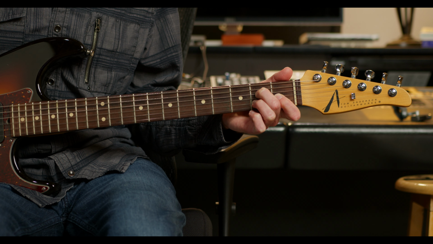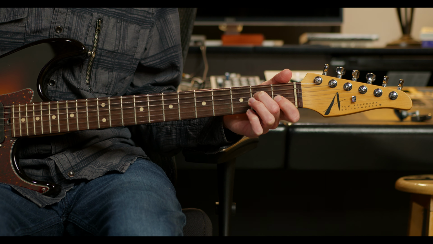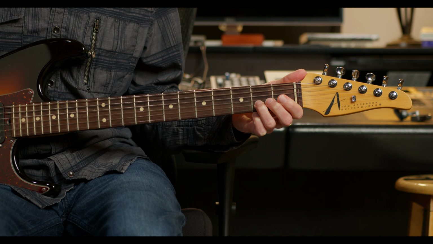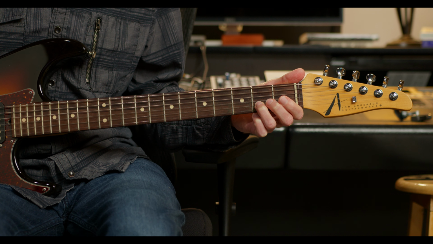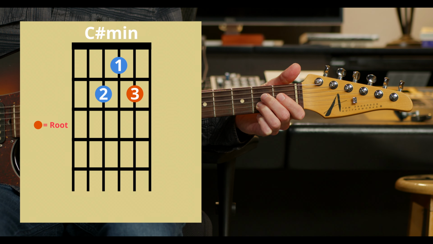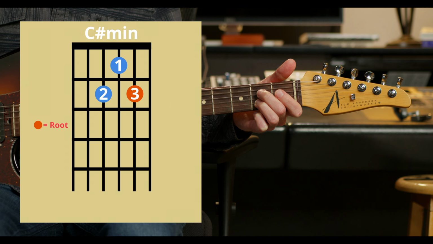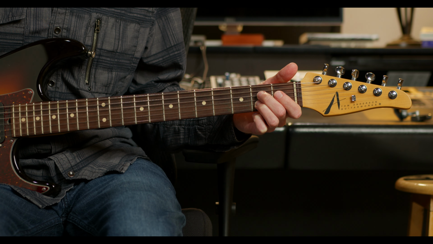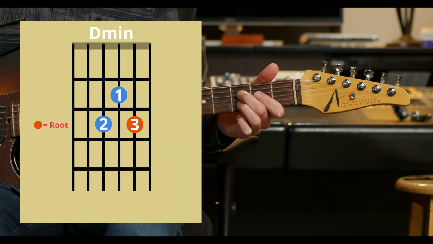So if I moved up here on the 2nd string, well, I moved into the note on the 2nd fret on the 2nd string. Either I know that already or I get a chart and I find out it's the note C sharp. So this has to be the shape for a C sharp minor triad. But if I move it up just 1 fret, I go C sharp to D. I have a D minor triad now.